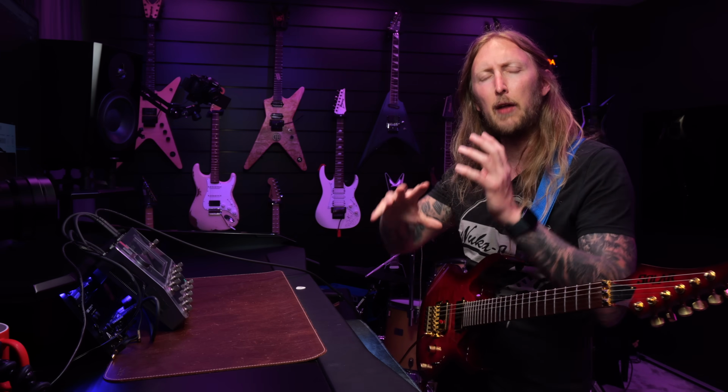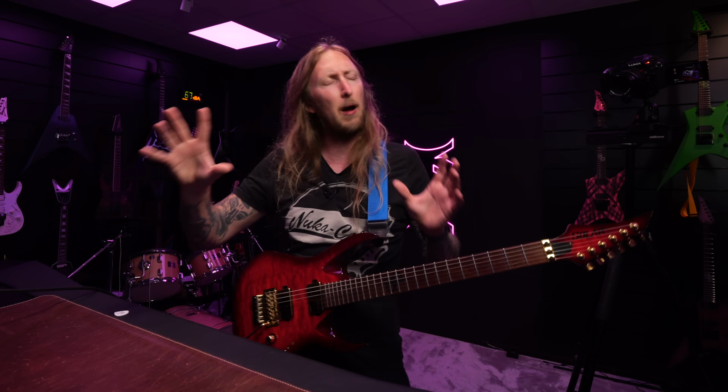But still, it's not the same as having access to your plugins. Anyways, today I just want to quickly test it out and see if I can get the Quad Cortex to sound exactly like the Archetype Plini X. It's become sort of like a staple for my Sunday with Ola tone.